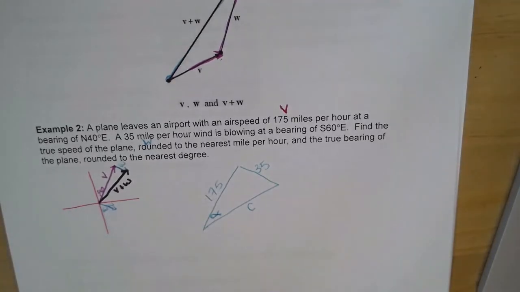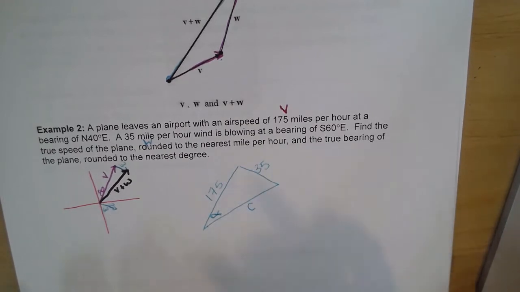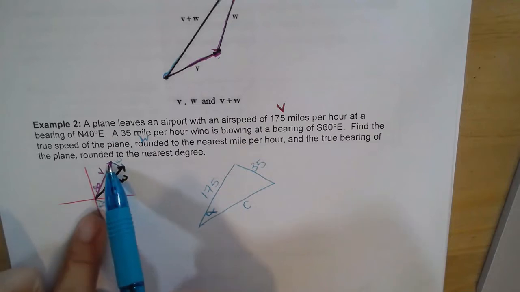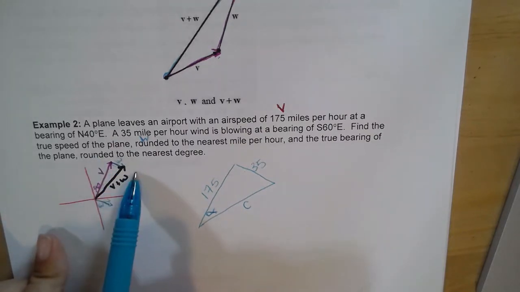Okay? Now we're missing pieces of information here. We actually have them, but we've got to find them. I want to point out that we actually have this degree right here, and I'm going to show you why. If we go back to this situation, look at where I put W and W. These are parallel.